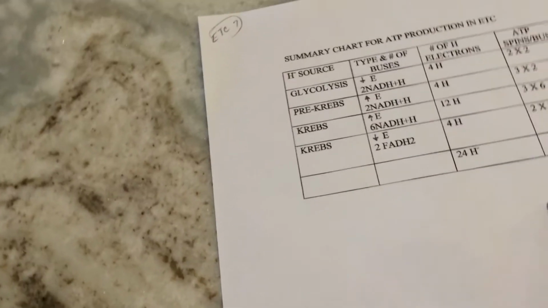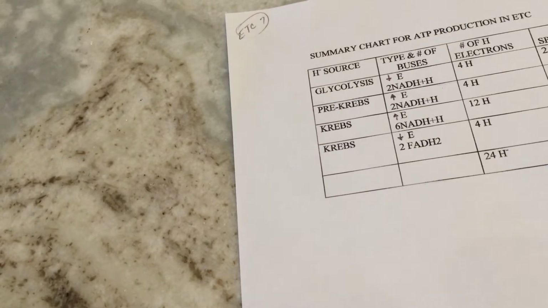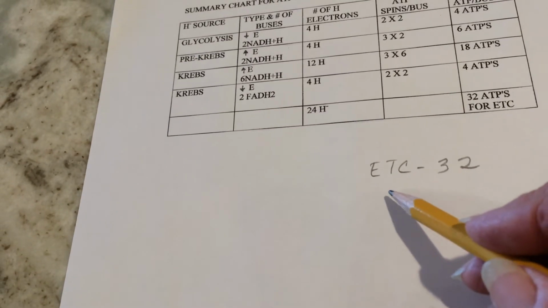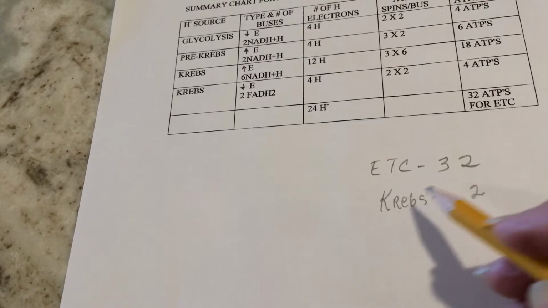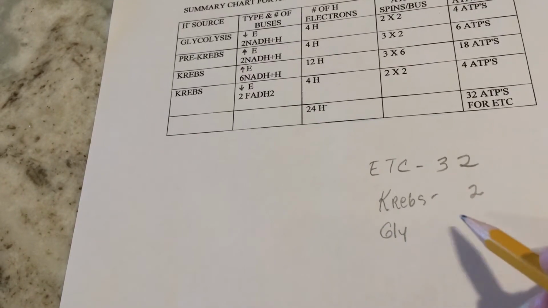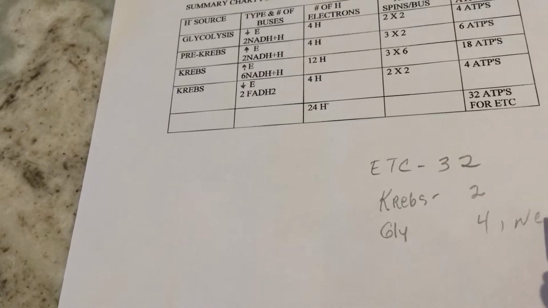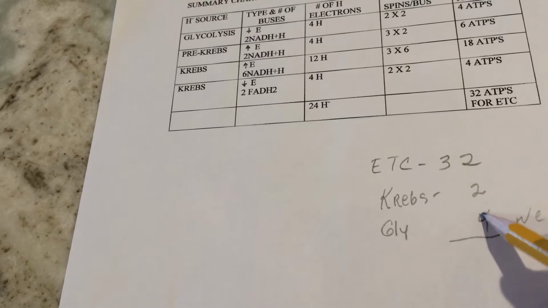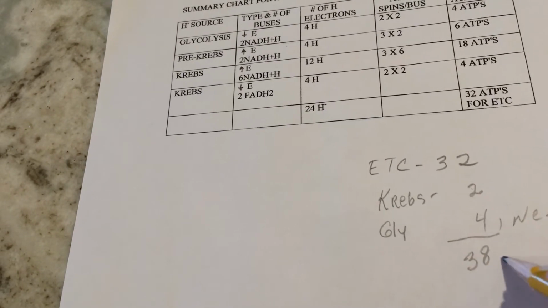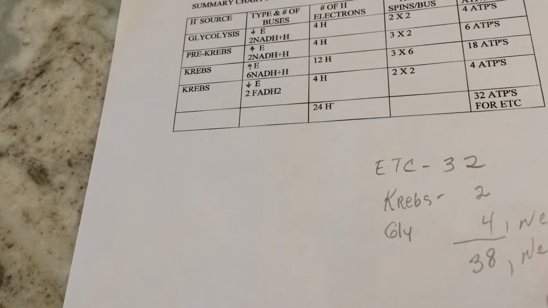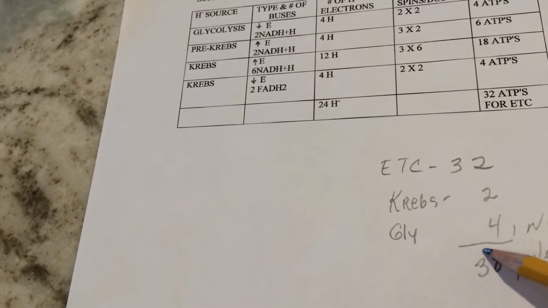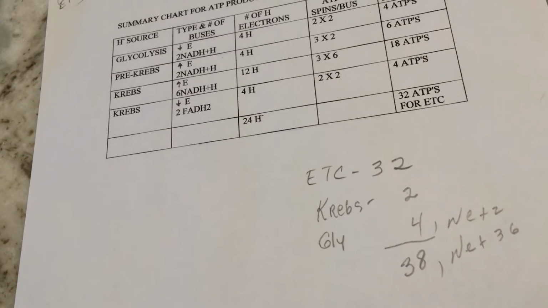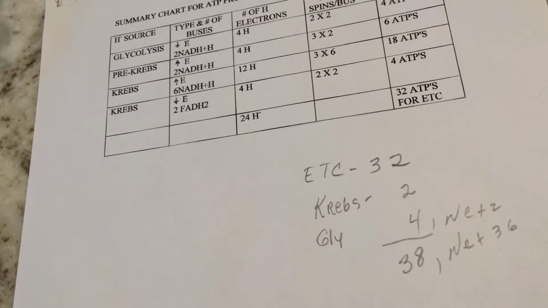So if ETC makes 32 ATPs, Krebs made 2. Glycolysis made 4, net 2. You add that up, that's 38 ATPs, net 36. So eukaryotic cells make about 38 ATPs, net gain 36 from one molecule of glucose.